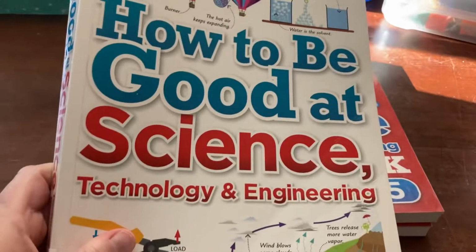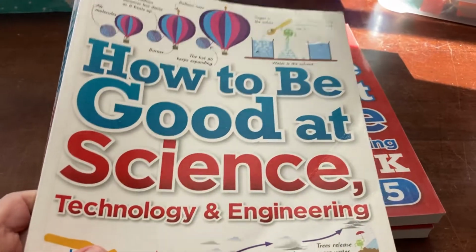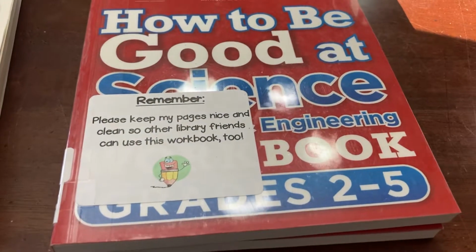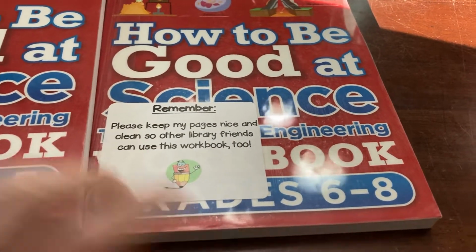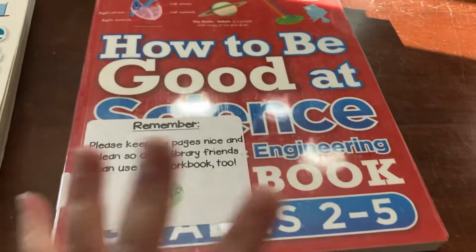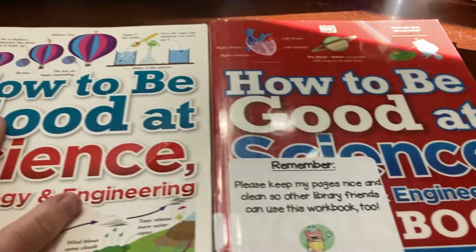And I had been looking at this book, How to Be Good at Science, which is a DK book. It's really cool. And I noticed that they have workbooks that go with it. And there's one for grades 6 to 8, and there's one for grades 2 to 5. And I thought, oh, maybe this would be a good option for us.